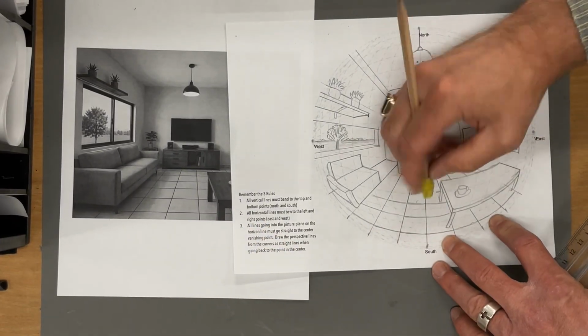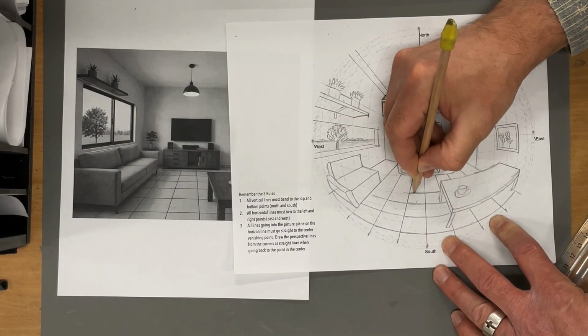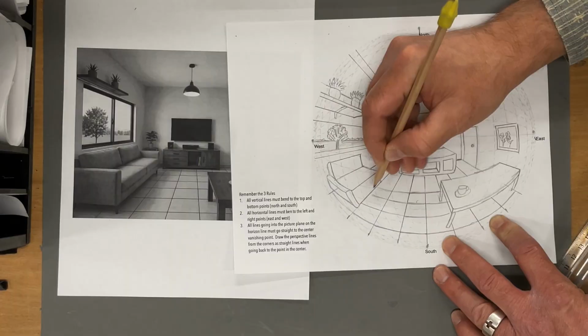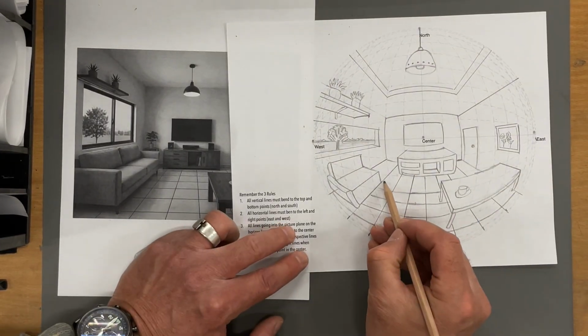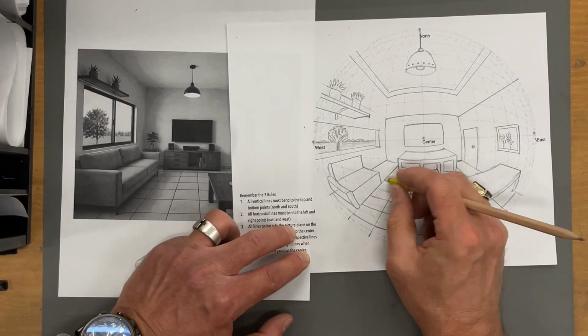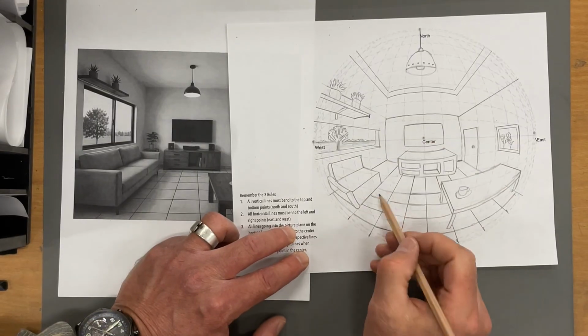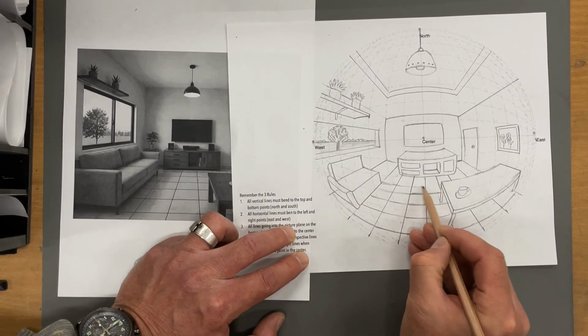So we're pretty much done. You could add to it if you want. If you want to add some color, you could, like I said, decorate the picture frame a little bit. That could be interesting. You can also, if you want, add shading with your pencils. But let's finish this.